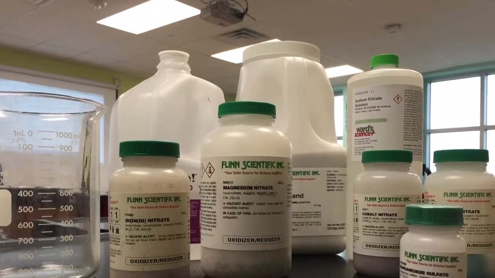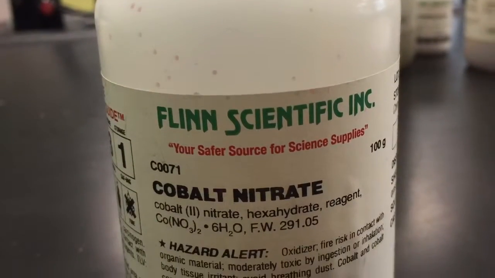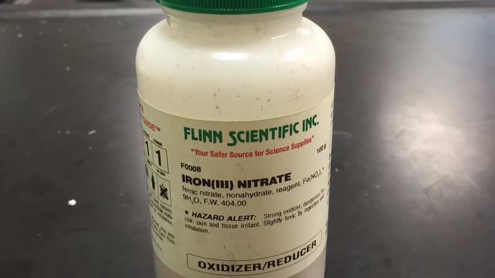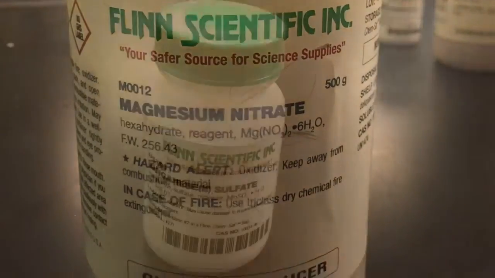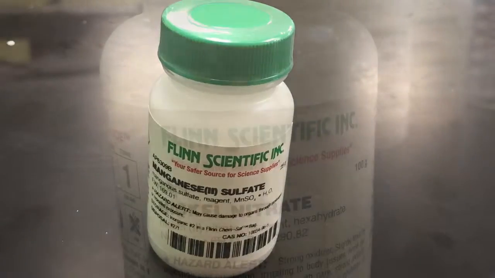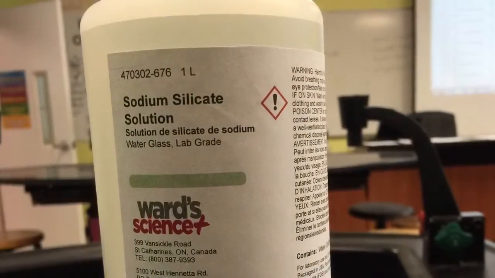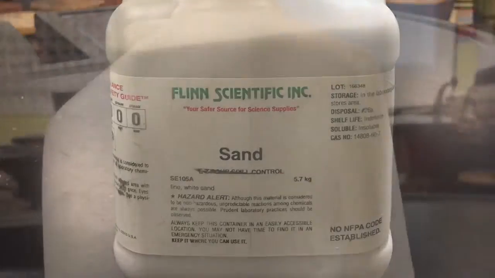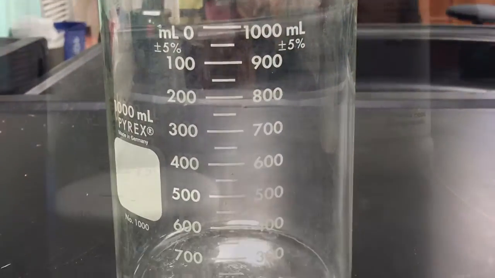For this experiment, the following items were needed: cobalt 2 nitrate, iron 3 nitrate, magnesium nitrate, manganese 2 sulfate, nickel nitrate, sodium silicate, sand, distilled water, and a large beaker.